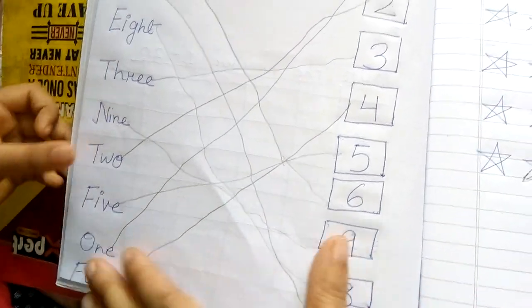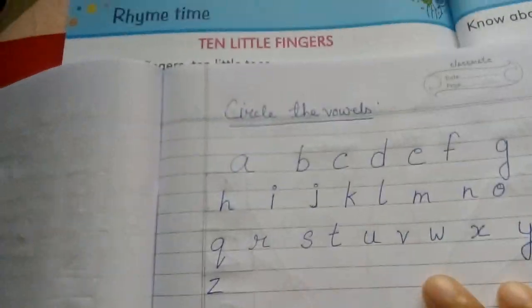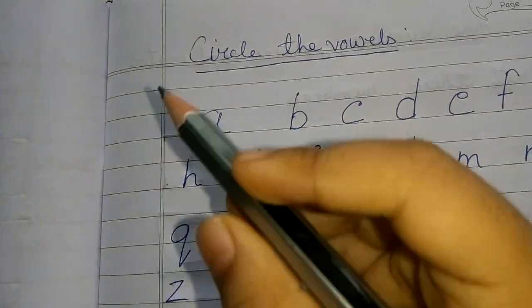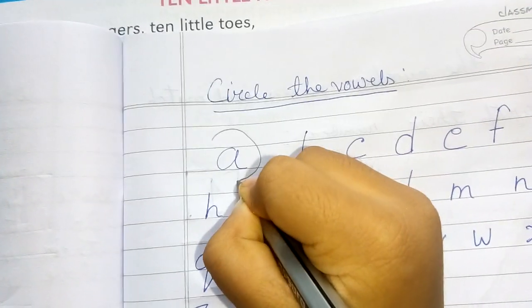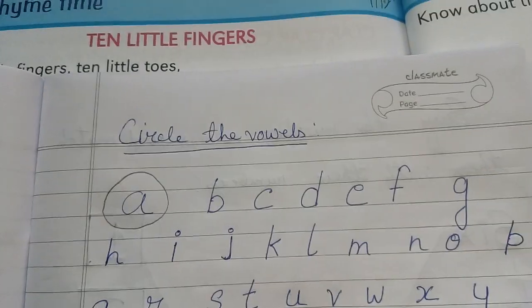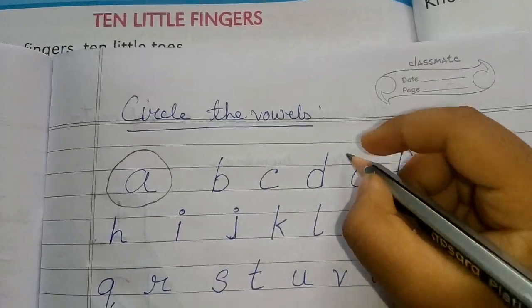Okay. Now circle the vowels. What are the vowels? Tell me. Yes. A. A is a vowel. Then where is E? You have to circle it. See where is E? Here.